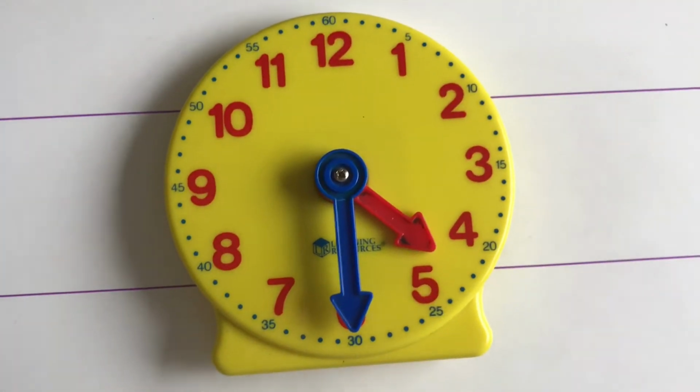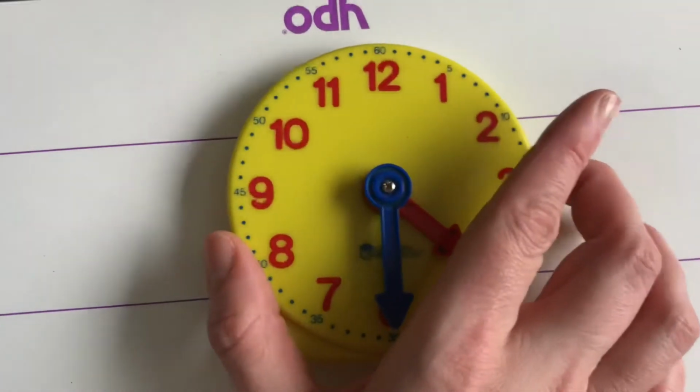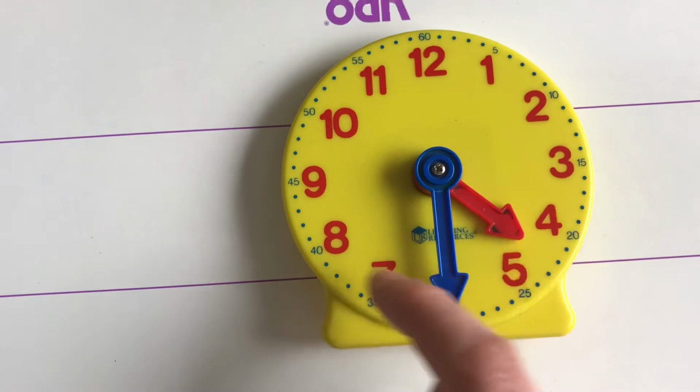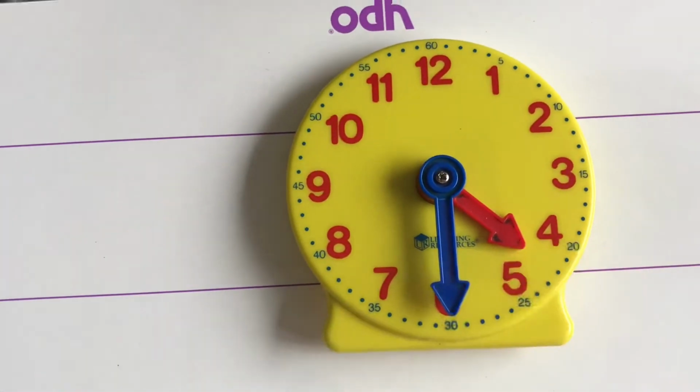Okay, well done if you said 4:30. Okay, the hour hand is in the middle of 4 and 5, but remember the clock goes this way round, it goes clockwise, so it's not reached the 5 yet, it's 4:30.